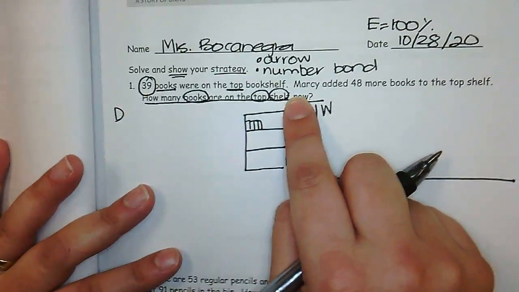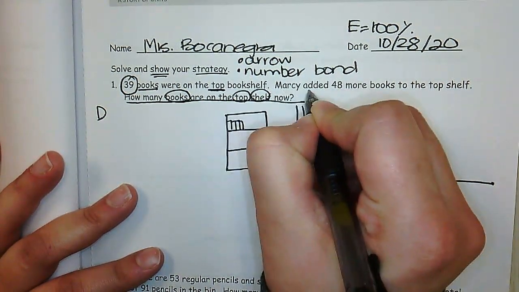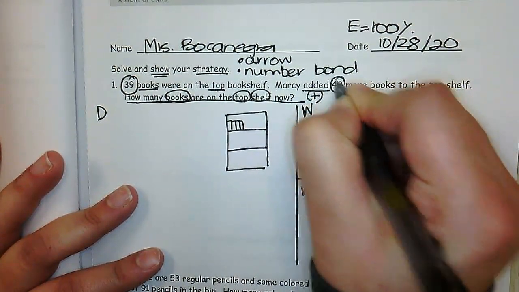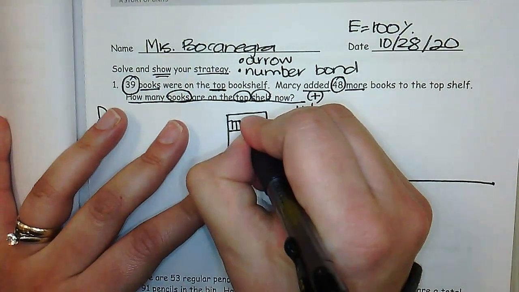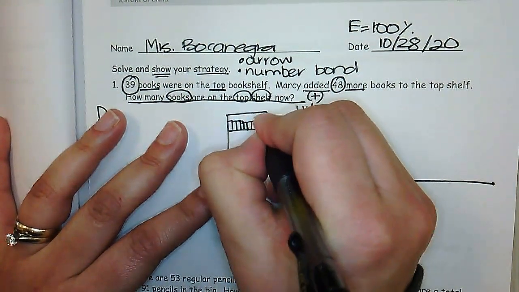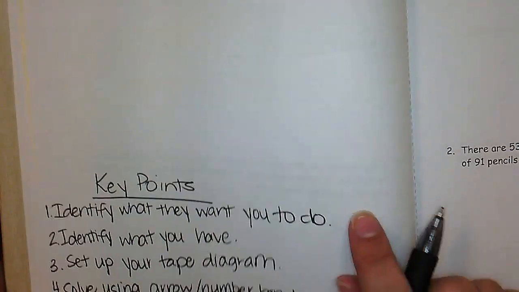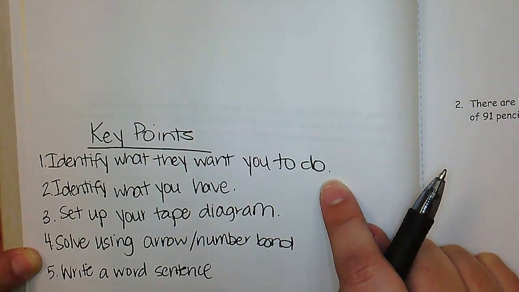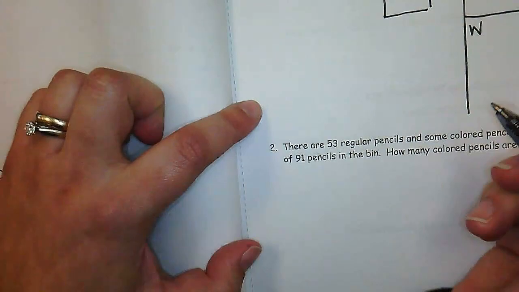I also know that Marcy added, remember that's the key word, added 48 more books to the top shelf. That means that she added more, 48. So I already did key point number 1. I did key point number 2. Now key point number 3 is to set up your tape diagram.